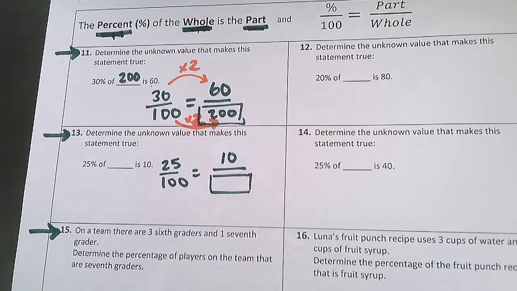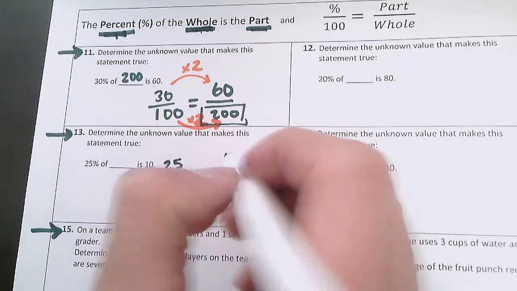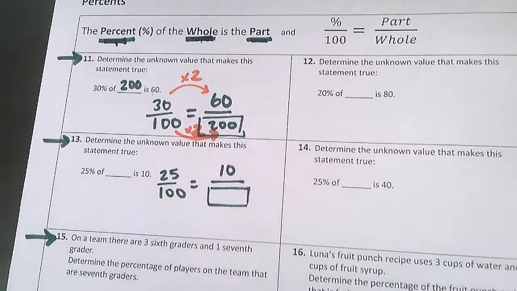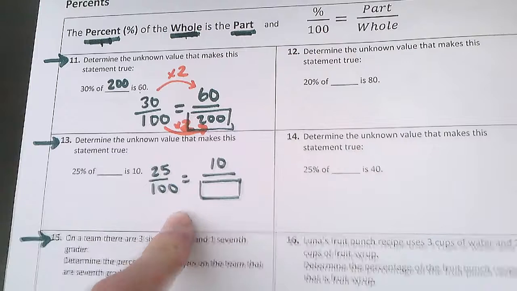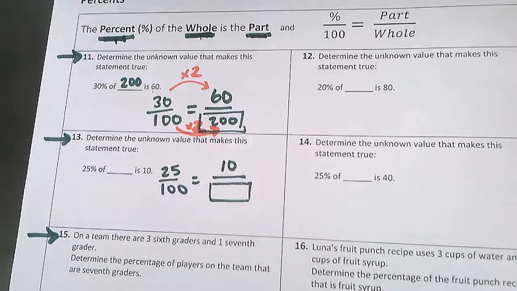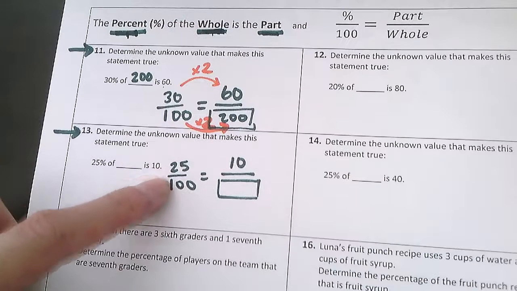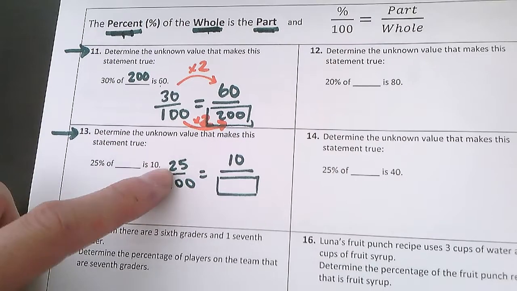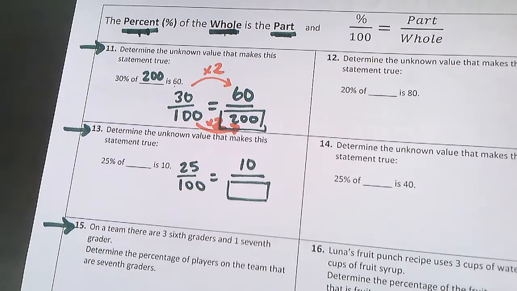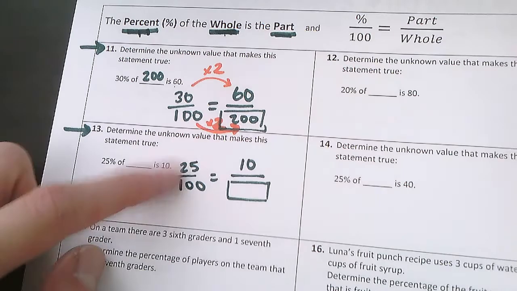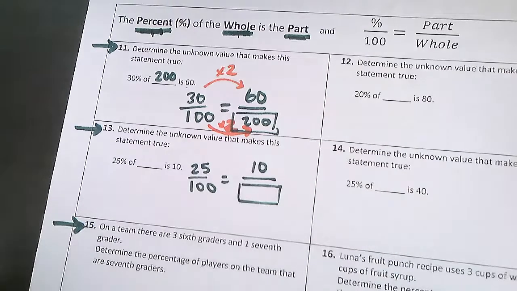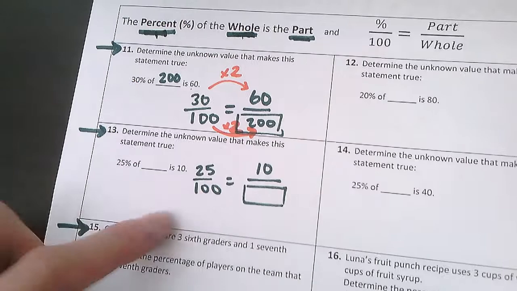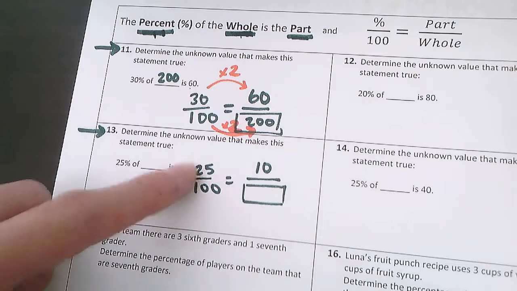So in this case, when I look across and see 25 and 10, it's a little bit harder, because there's no easy whole number that I can multiply 10 by to get to 25, or that I can multiply 25 by to get to 10. So what I can do is think of 25 out of 100 like a fraction, and ask, can I simplify this fraction? Is there a number that I can divide into both of these numbers? Well, you could divide both by 5, that would work, or an even bigger number you can divide into both is 25.